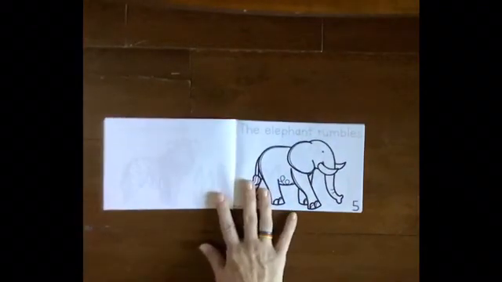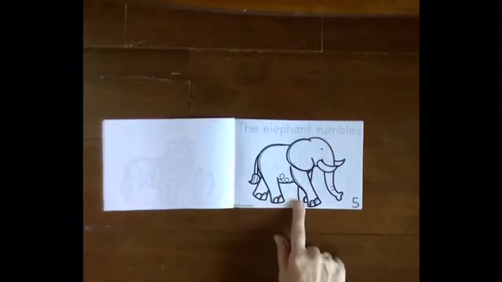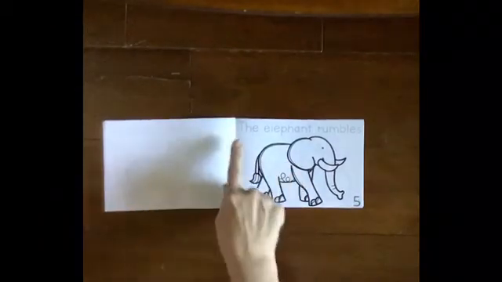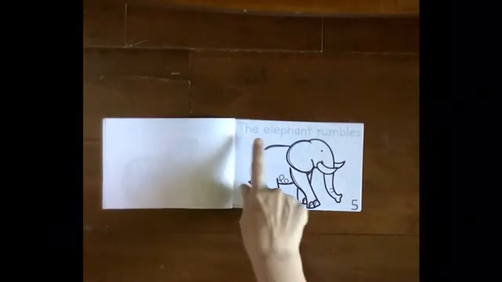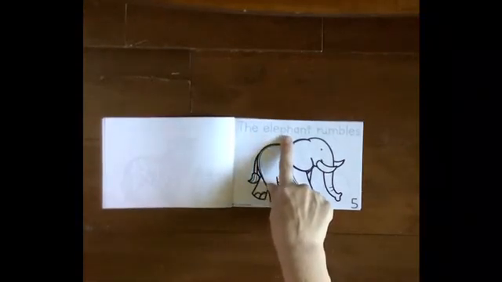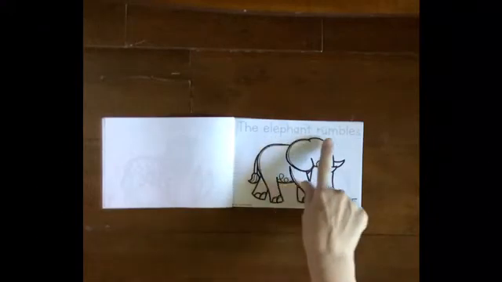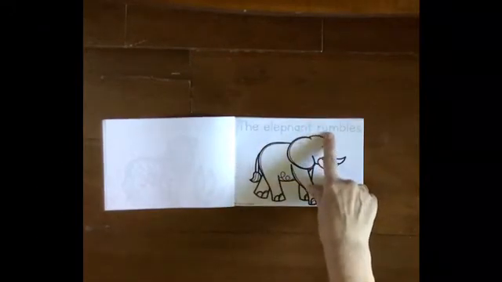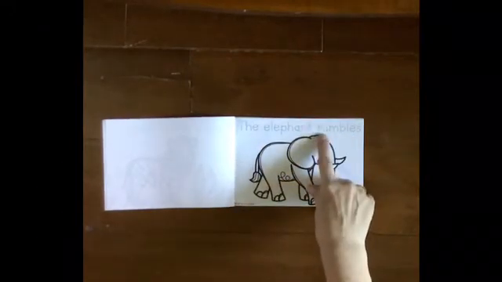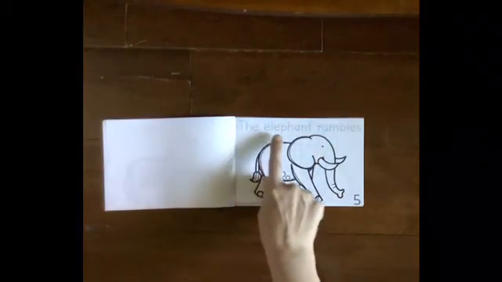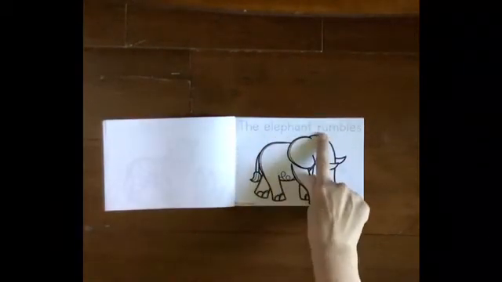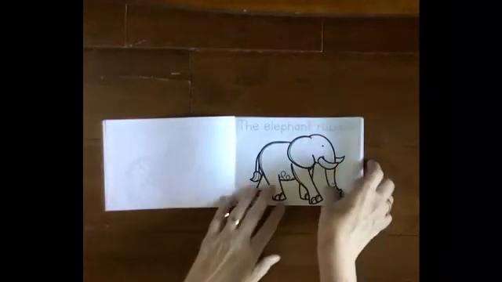All right, let's do this next page. What animal was that? An elephant. It's a big old elephant. Let's read it together. The elephant. Ooh, this is a good word. Rumbles. Rumbles. So let's read it again. The elephant rumbles.